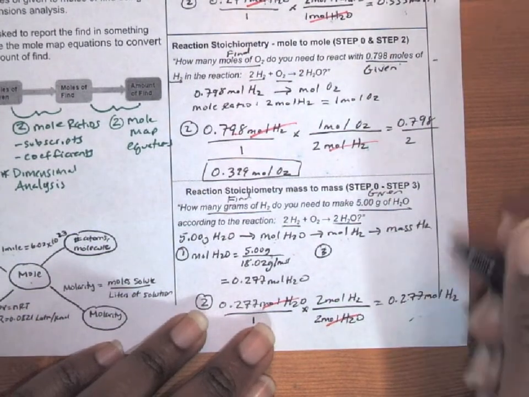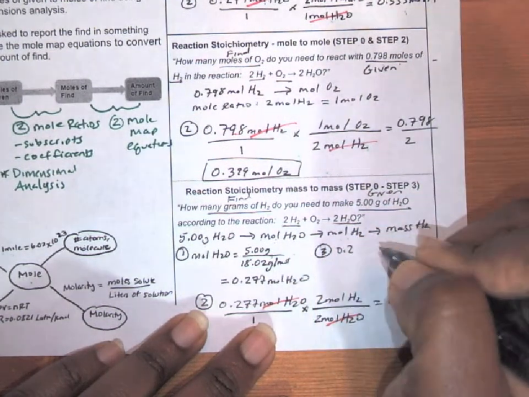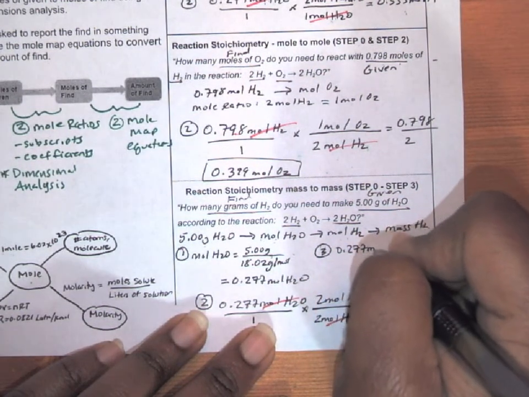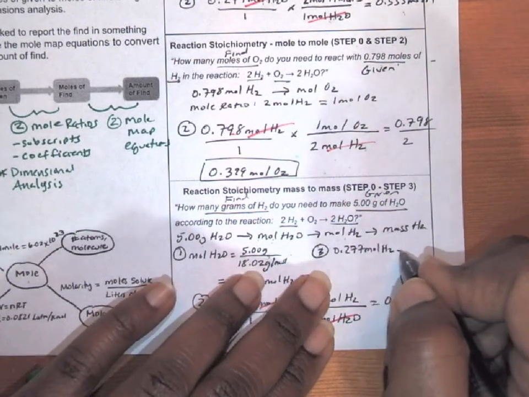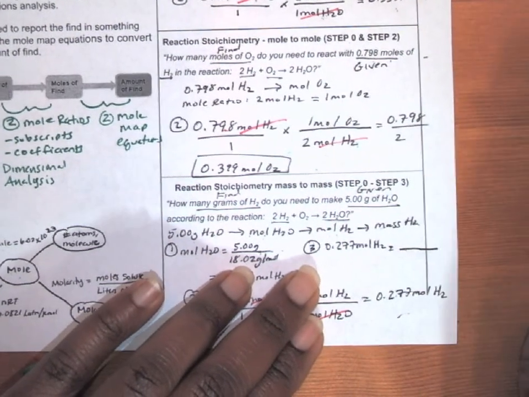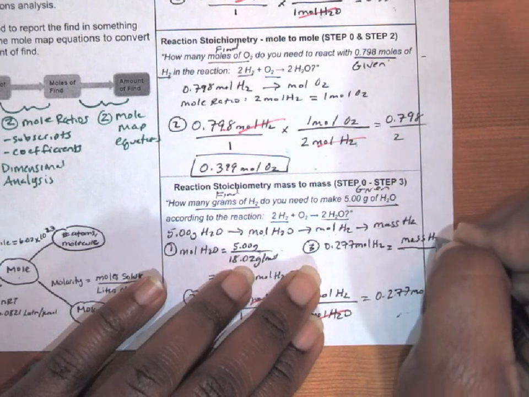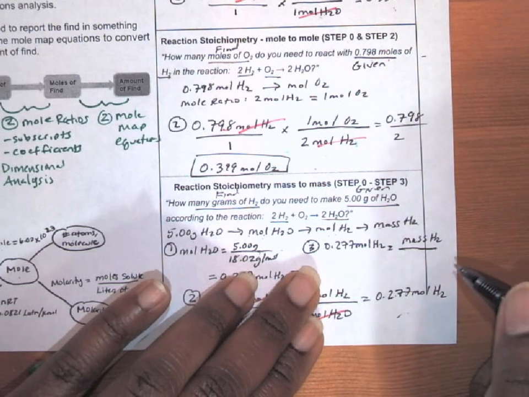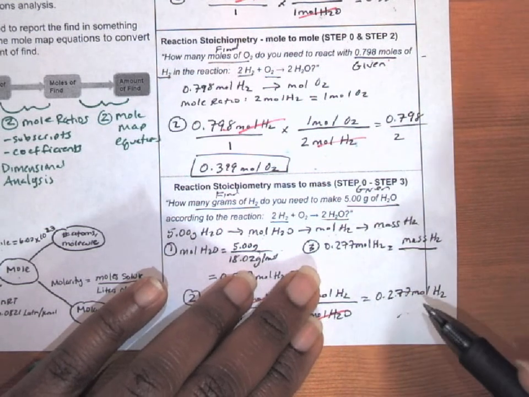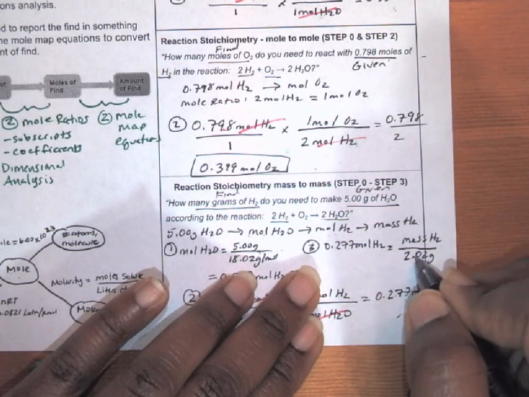So when I set this up, I'm going to take 0.277 moles of H2, and that's going to equal the mass of H2, which is what I want to find, over the molar mass of H2, and I can use the periodic table to solve for that. So the molar mass of H2 is going to be 2.02 grams per mole.